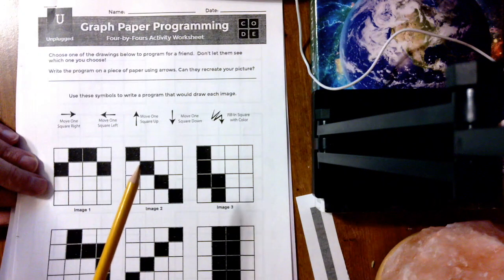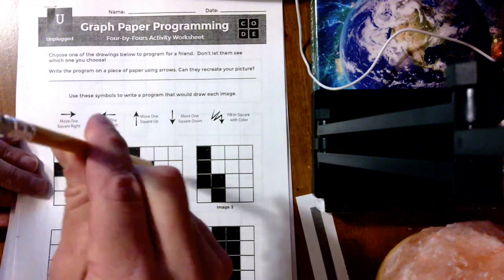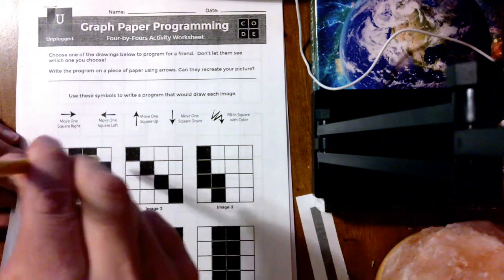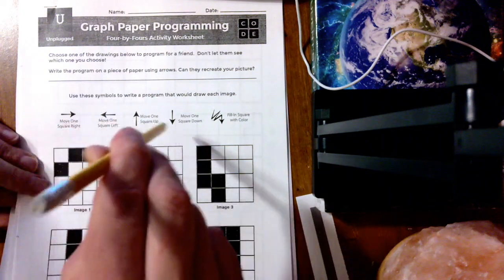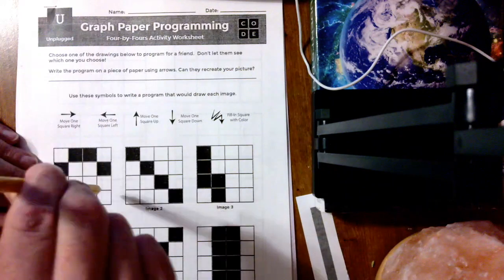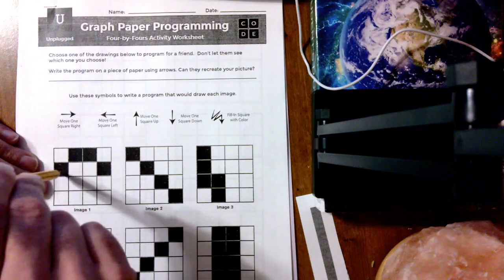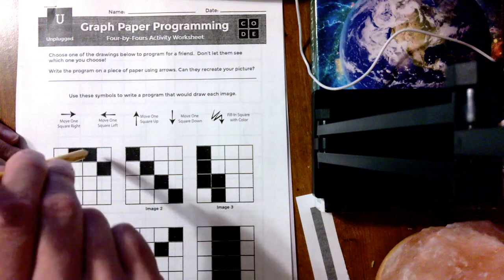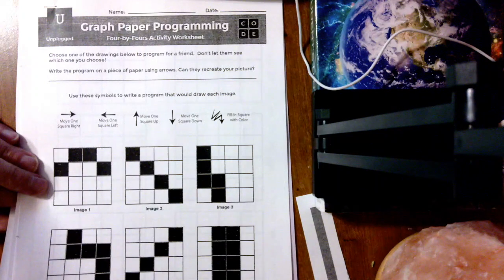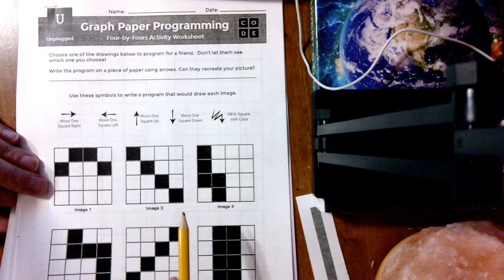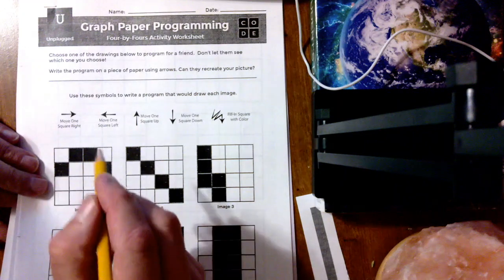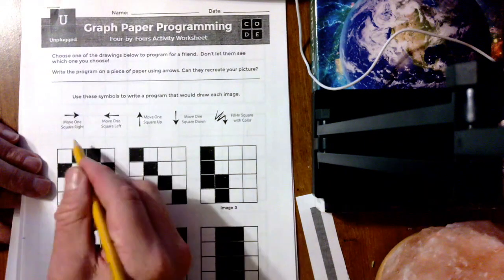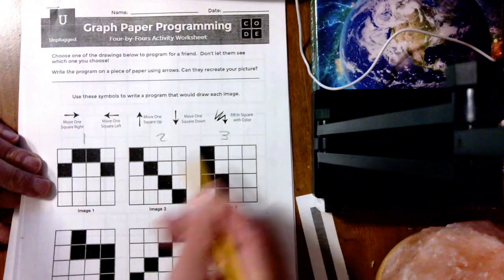Okay, so like a stylus would be up vertically like this, and you have to give the stylus commands of where to move, and then apply the draw or burn command to make the black square designs.